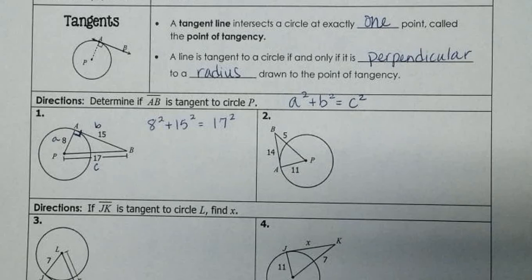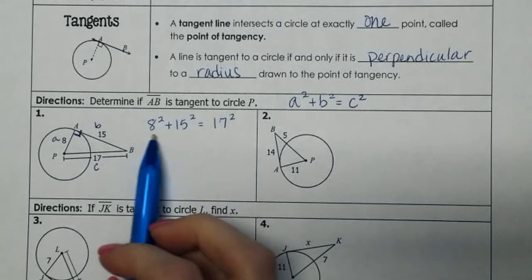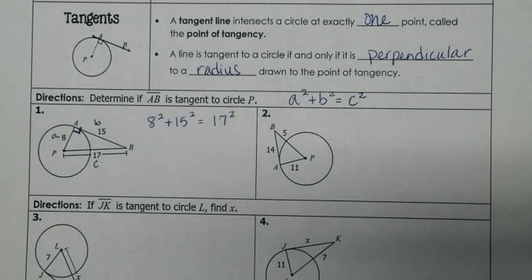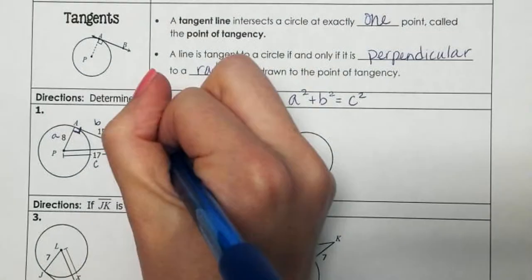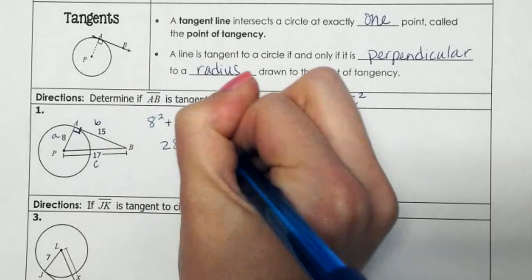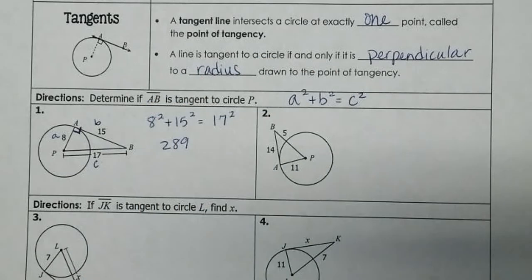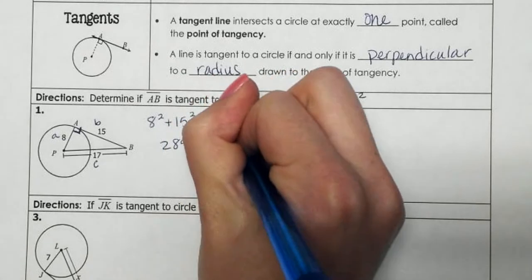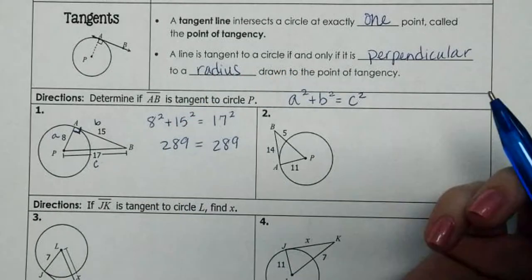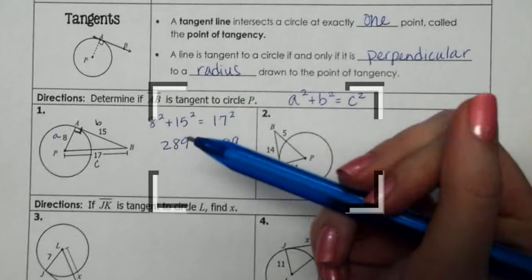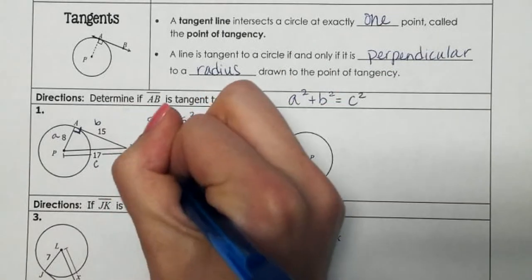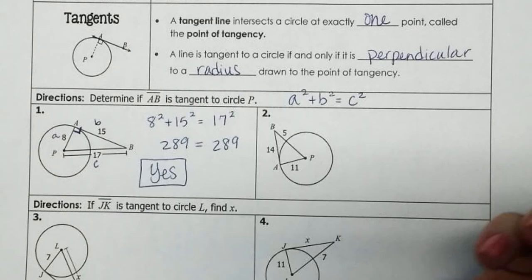So I'm just going to plug in the left side into my calculator. I'm going to have 8 squared plus 15 squared. I'm going to get 289. And then I'm going to plug in the right hand side, 17 squared. And that gives me 289. So what that tells me is that this is a right triangle because the Pythagorean theorem works. So yes is your answer. AB is tangent to the circle.